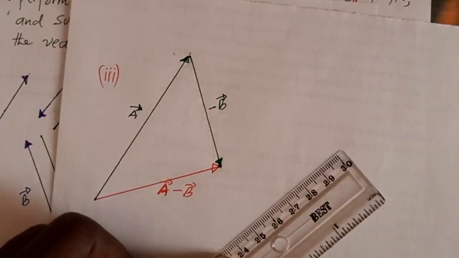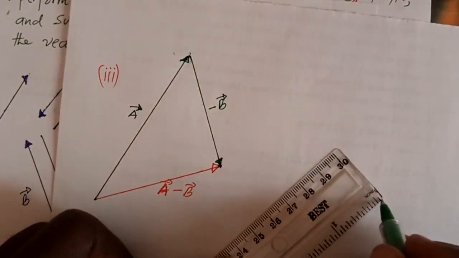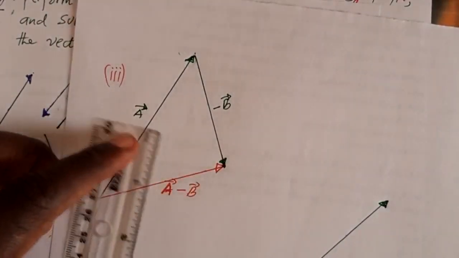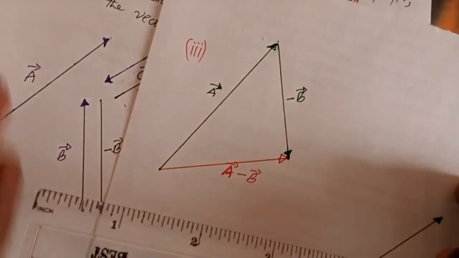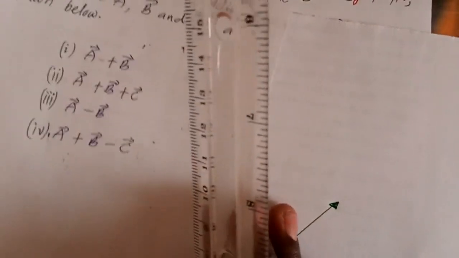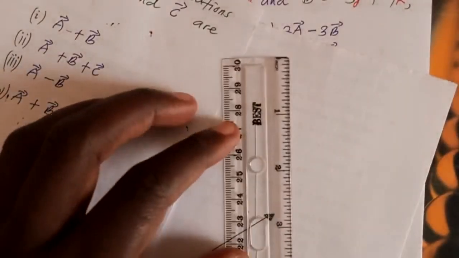Great, this is my vector A. Then my vector B, look at how it is directed. So I will also draw that vector. I'm trying to make sure that it's parallel.